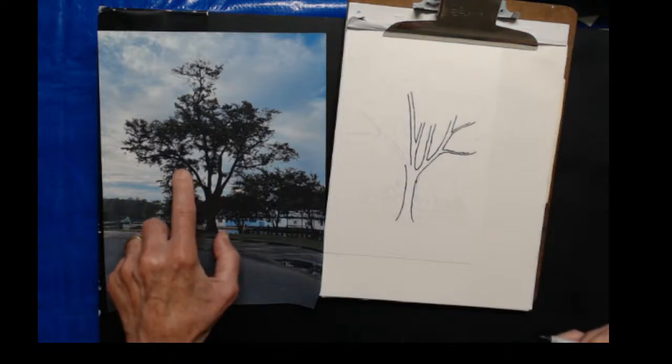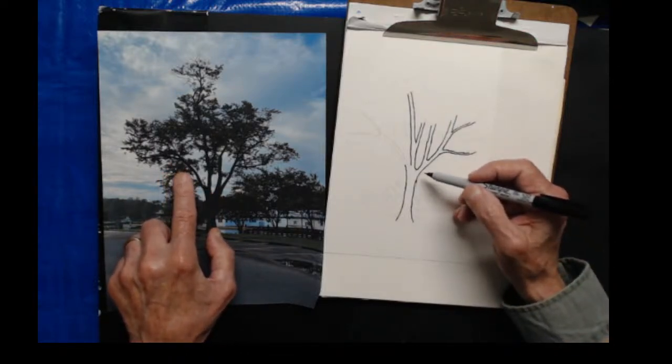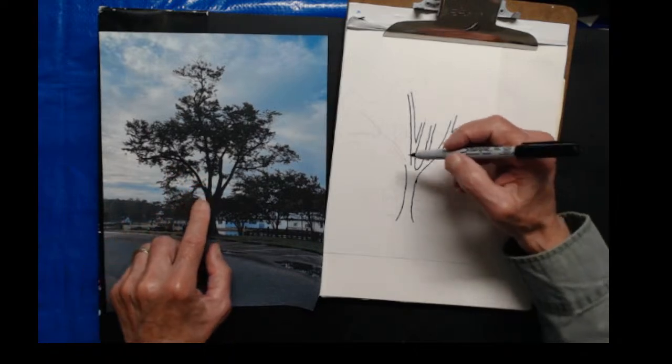Okay. Now we got one more branch to put in. This one over here on the left, and it curves up. So I can take a look at that, and I do a little contour drawing of that. It kind of curves. And then this one here goes off to the right.